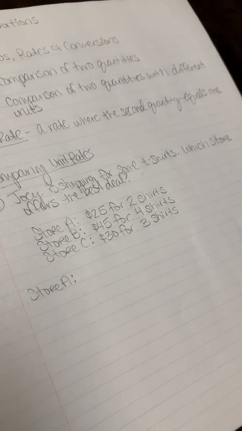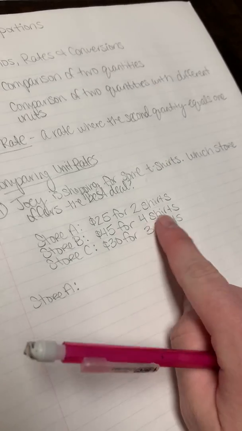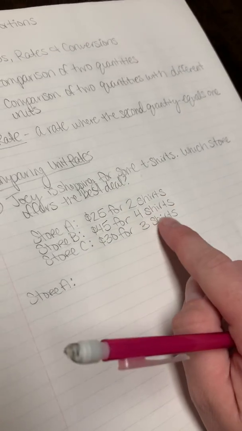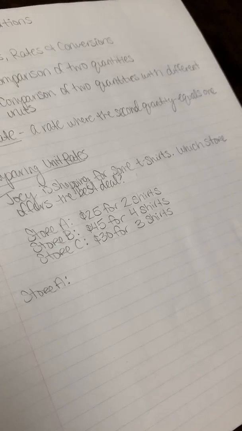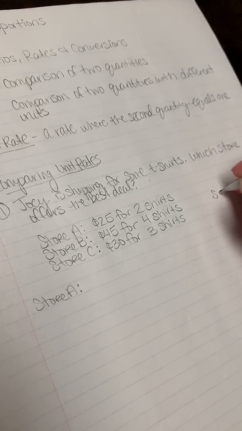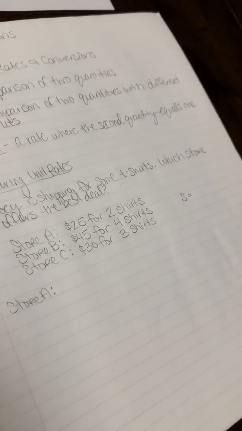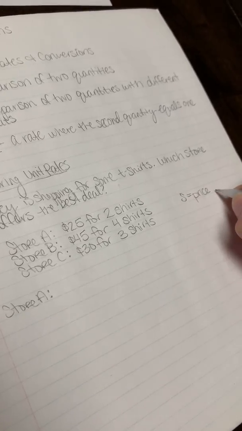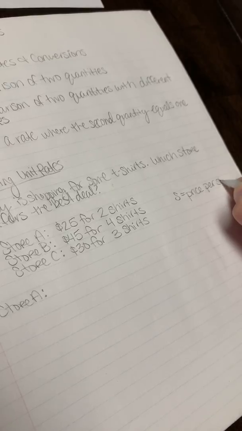Now, in order to solve, we have to think about this information in reference to a variable. Now, S is going to make the most sense. And we're going to have S equal the price per shirt.